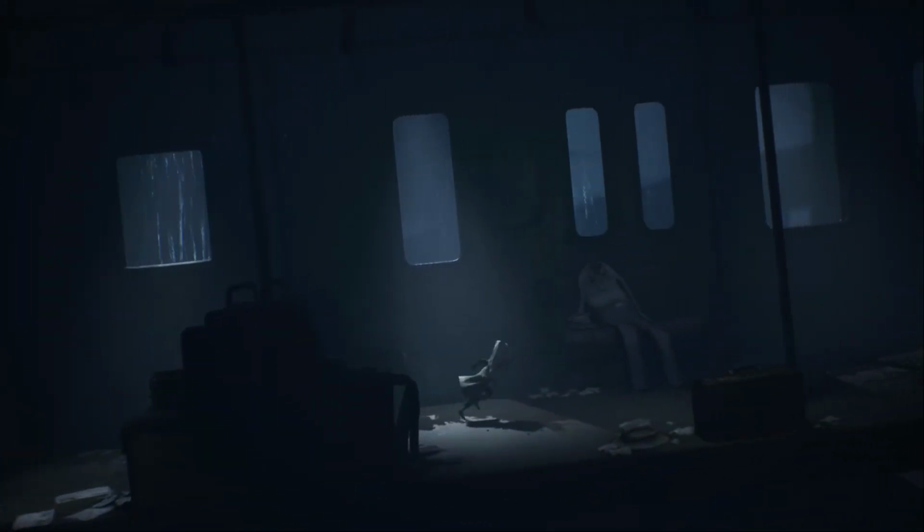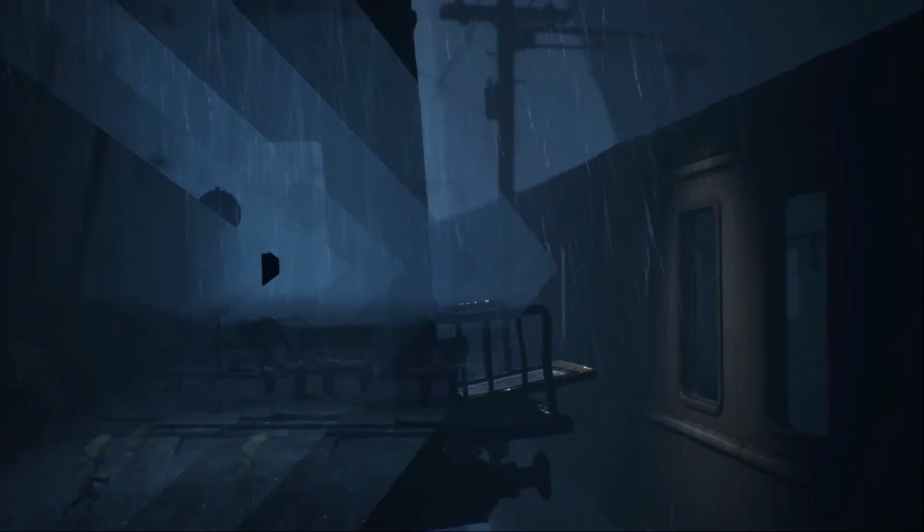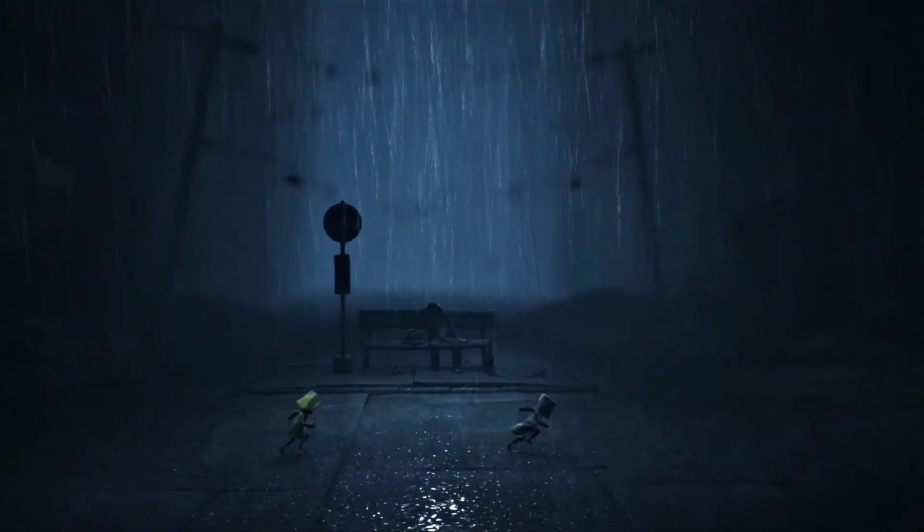For example, the urban part of Little Nightmares 2 is filled with clothes and outfits that represent deceased individuals. I can't forget the scene where a suit and a hat were just sitting on a bench in what seems to be a bus station. That single frame tells two whole stories.